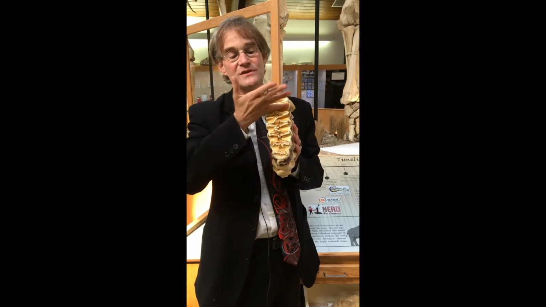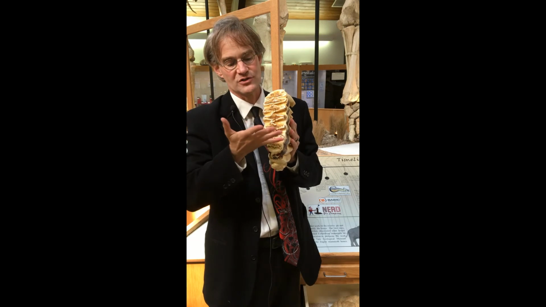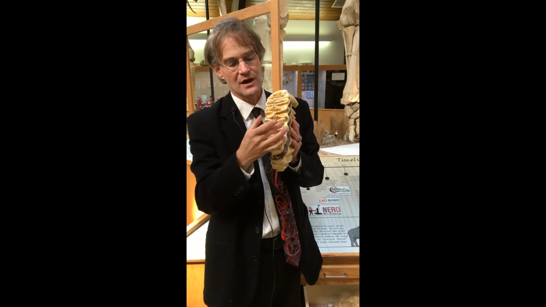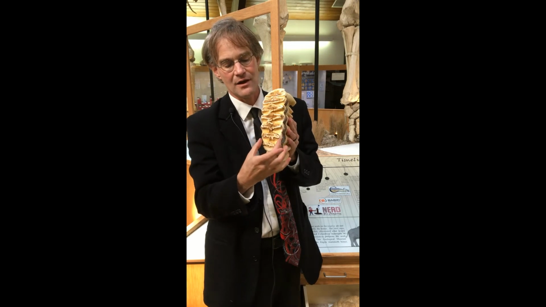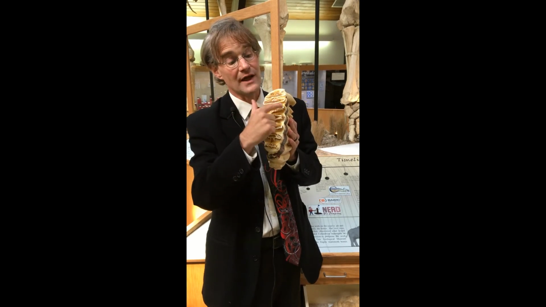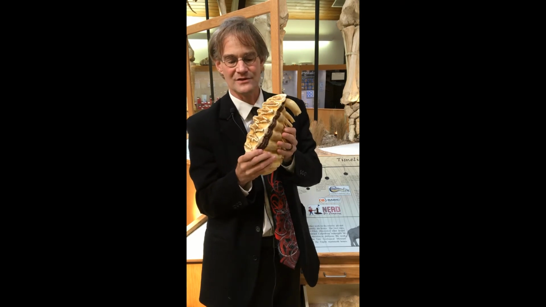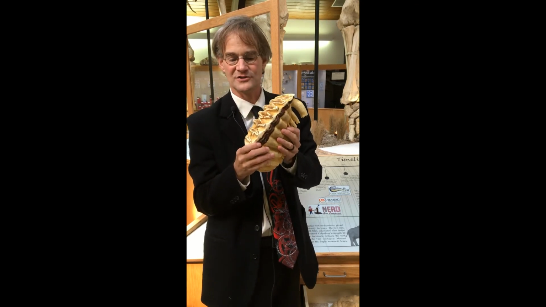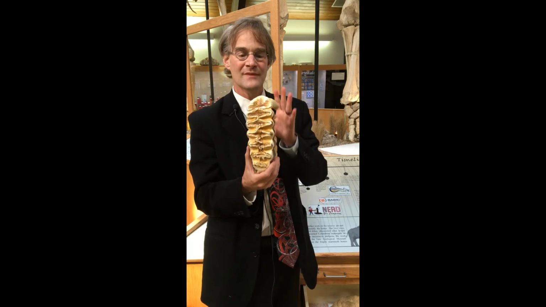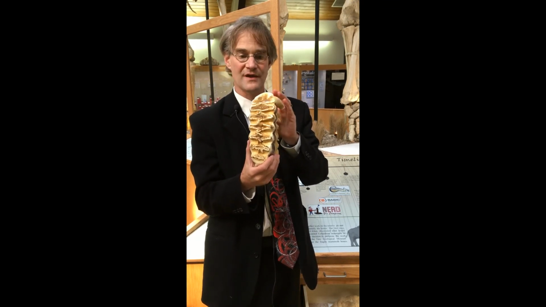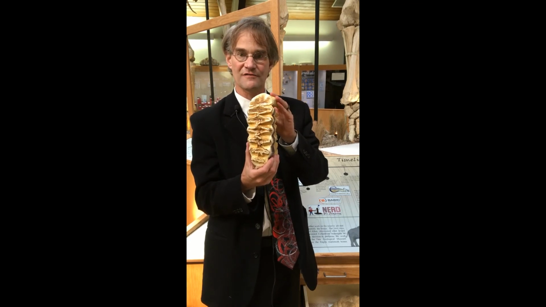Instead of having straight-sided parallel ridges running down the crown, the diamond-shaped lamellae on this tooth make it look like the enamel ridges are zigzagging their way down the crown of the tooth. So that's why it's called Loxodonta africana. And this is actually more primitive than the tooth of either a mammoth or of an Asian elephant.